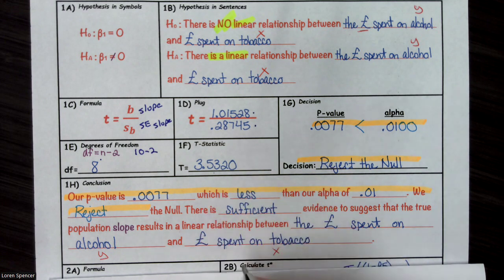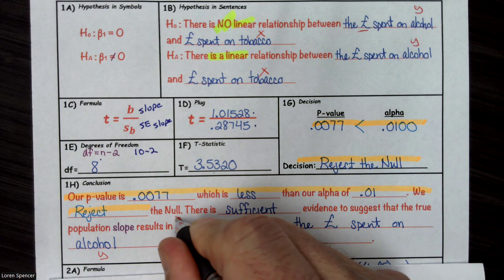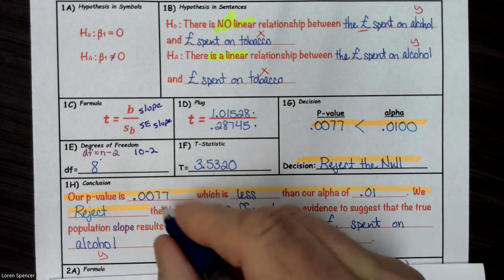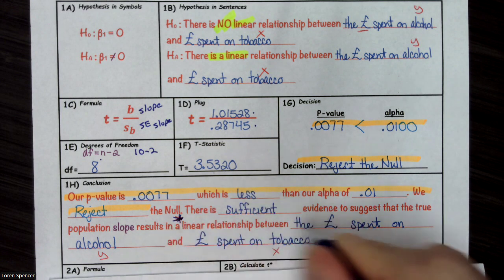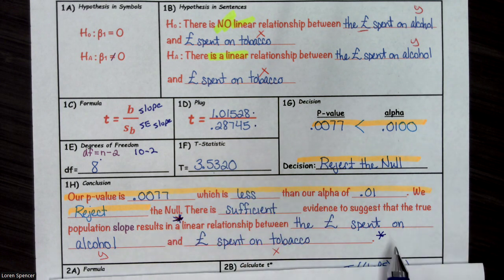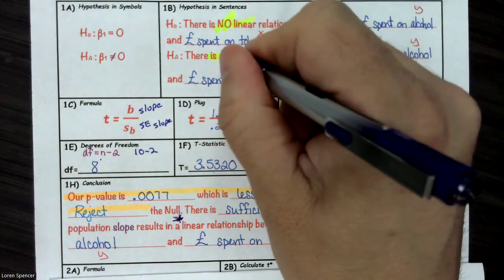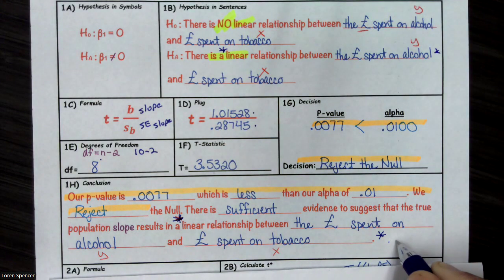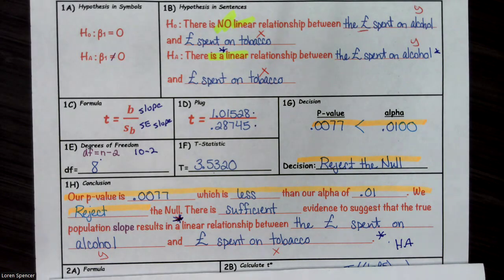So beginning right here, that right there is just a restatement of our alternative hypothesis. So don't forget, this is just our alternative hypothesis. So that's what we did.